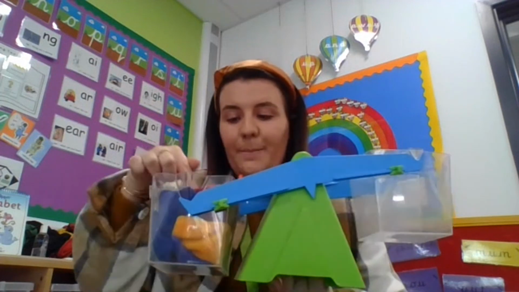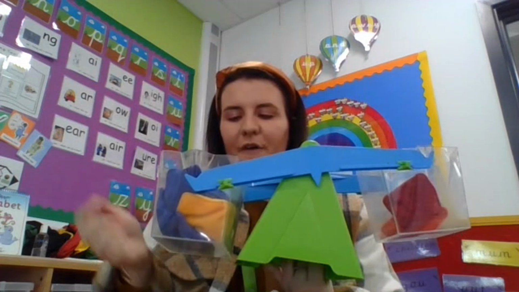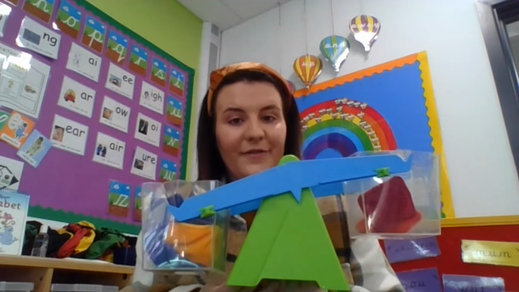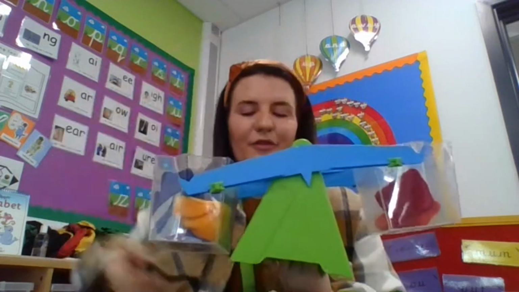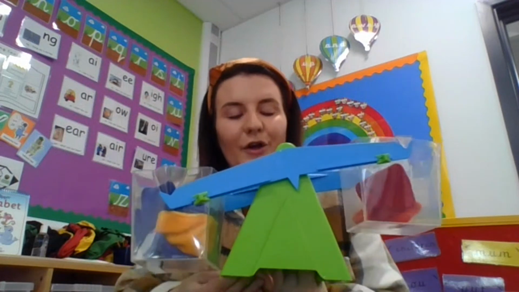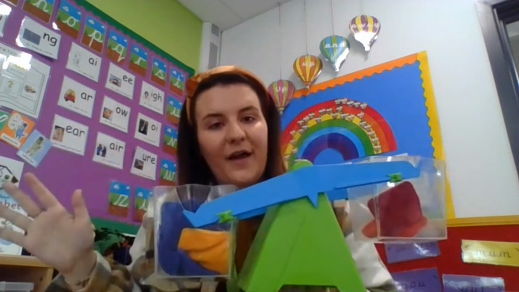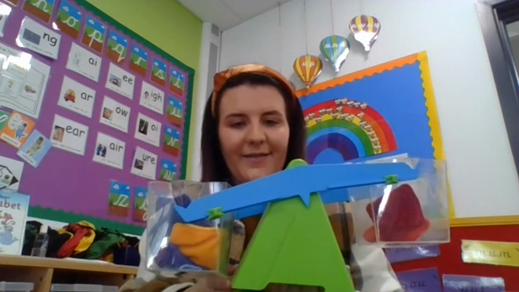So if I had 2 bean bags in the other one and 5 in here, what's happened to my weighing scales? That's right. The 5 bean bags are heavier than 2 bean bags. So if you've got balance scales at home like this, you could explore different objects and write down the ones that are heavier and lighter. You could make a list.